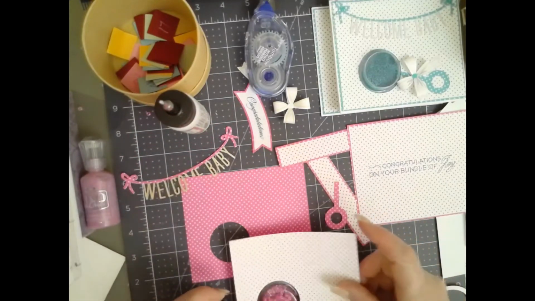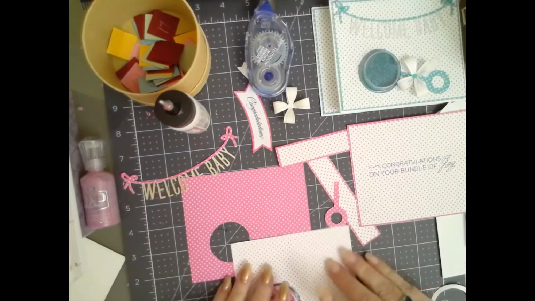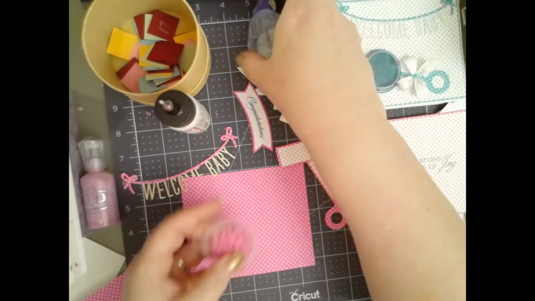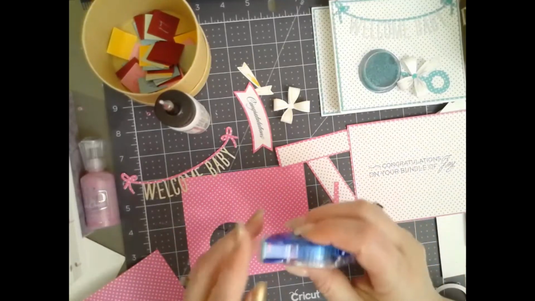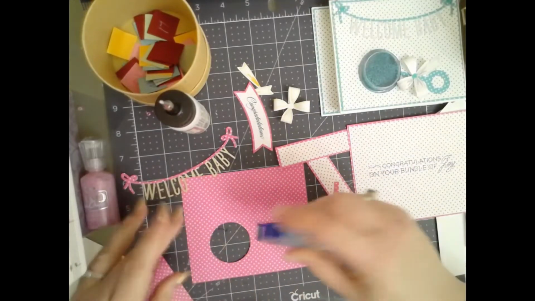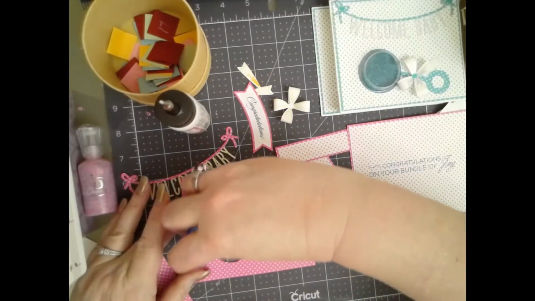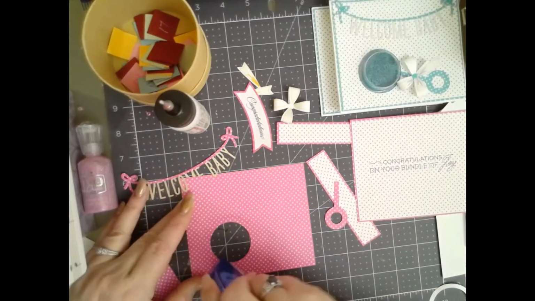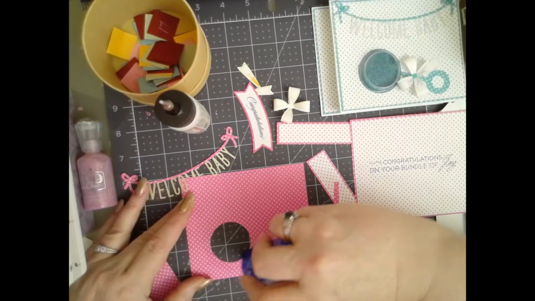Then, this is going to be my top piece. I am just going to take some of this Tombow tape runner, and I'm going to go around the back panel circle.